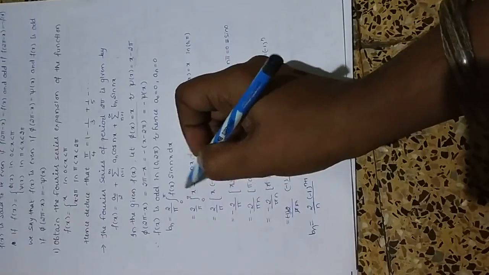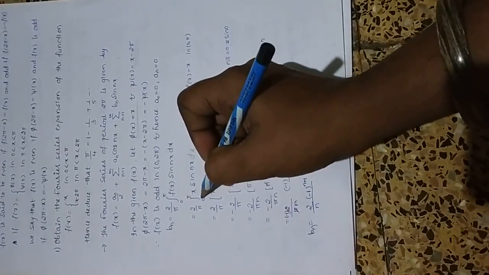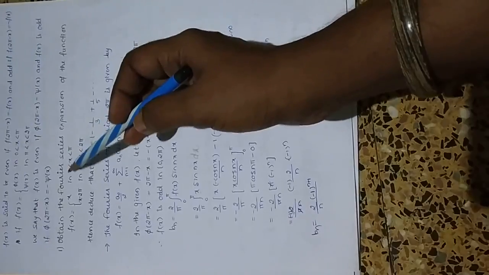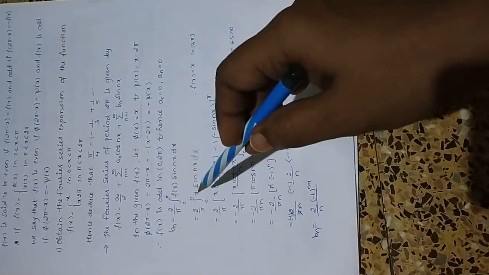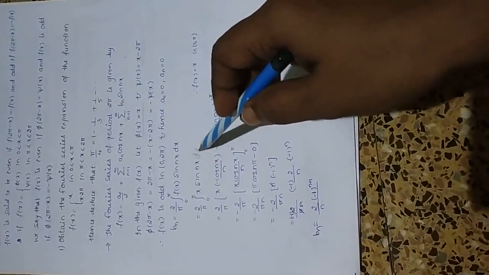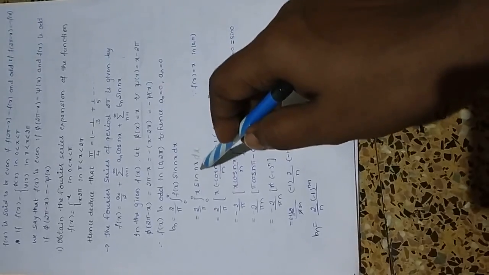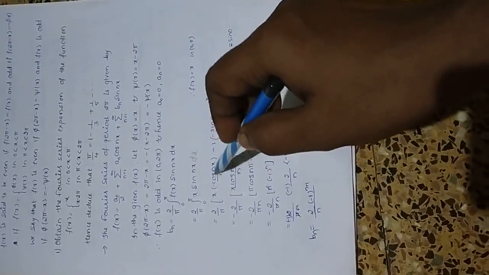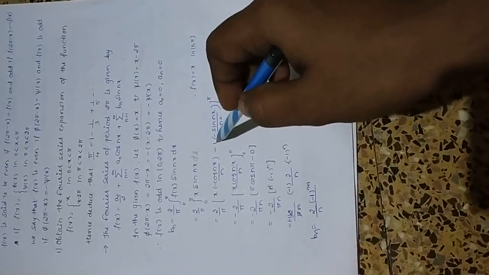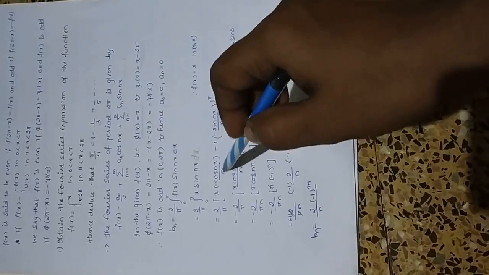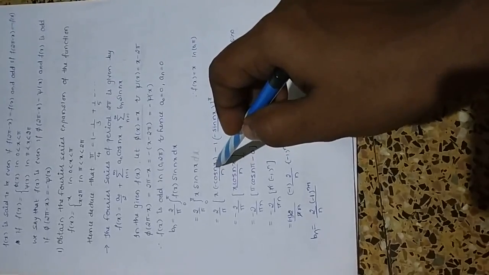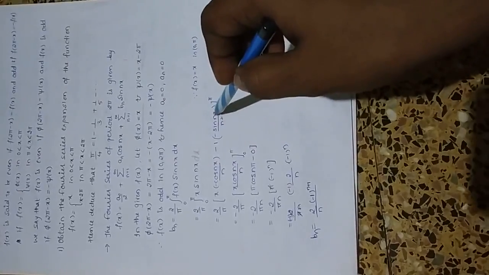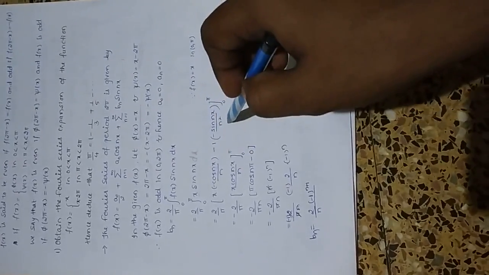Here I have taken f of x as x because the limits are 0 to pi. In the interval 0 to pi, the function is x. Therefore, I have taken x into sin nx with respect to x. Next, applying Bernoulli's rule, 2 by pi into bracket x into integration of sin nx, which is minus cos nx by n, minus 1 into this minus 1 by n as it is, integration of cos nx is sin nx by n, so n square, from 0 to pi.